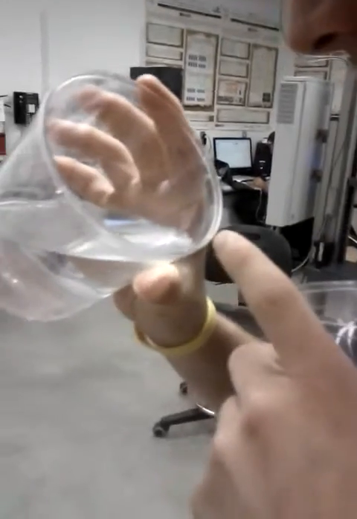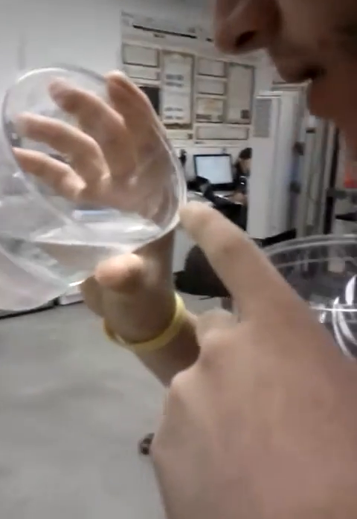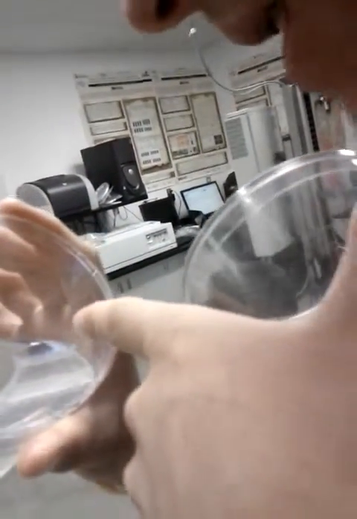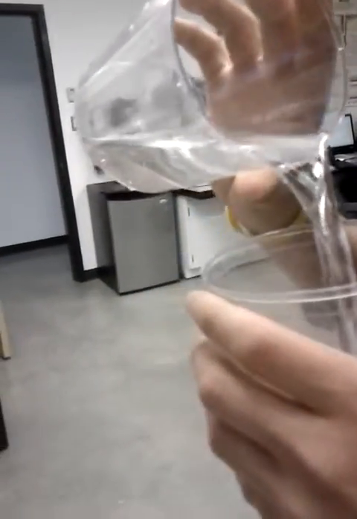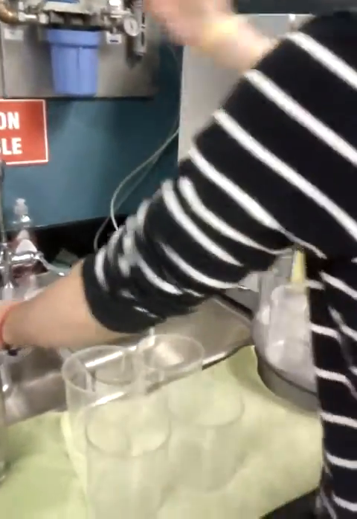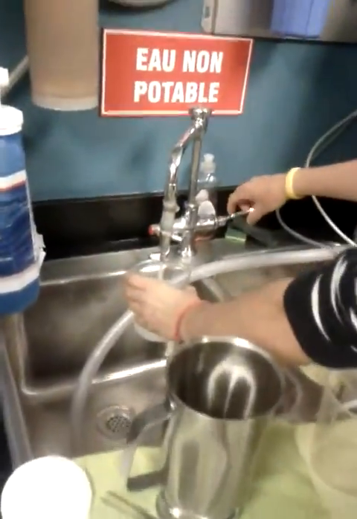Let me show you one. Can you see there are big pieces? It's not recommended to put that. I prefer to filter.